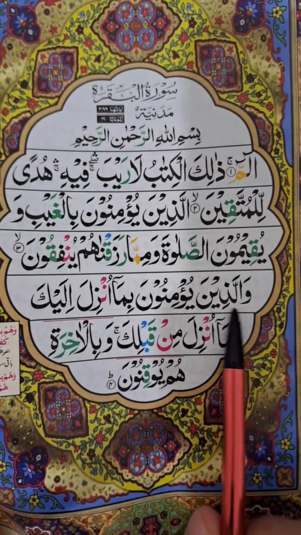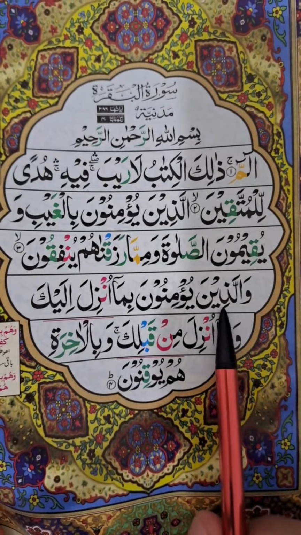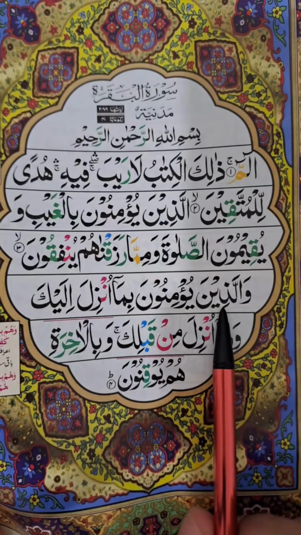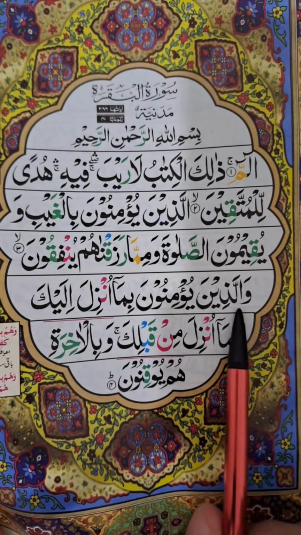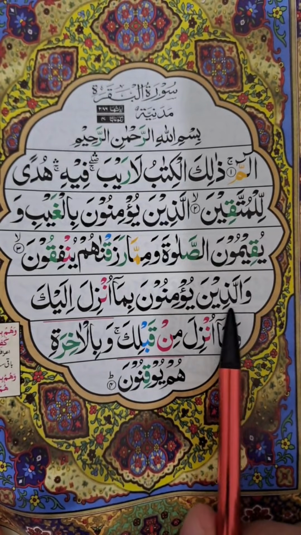Walladhina. Dhal again is the dental letter. It's from the tip of your tongue when it touches the inner edges of your top two front teeth. Walladhina. Never read it Wallazina.